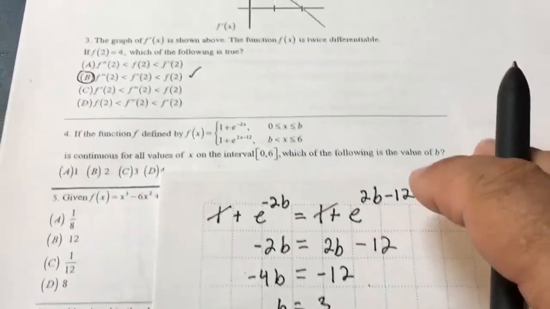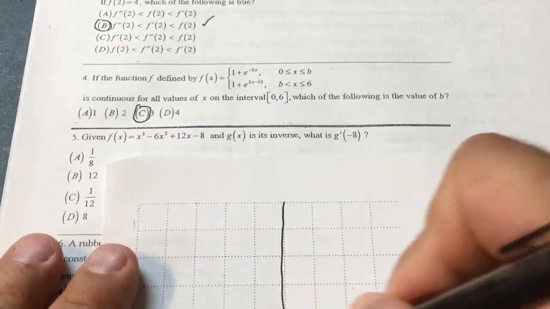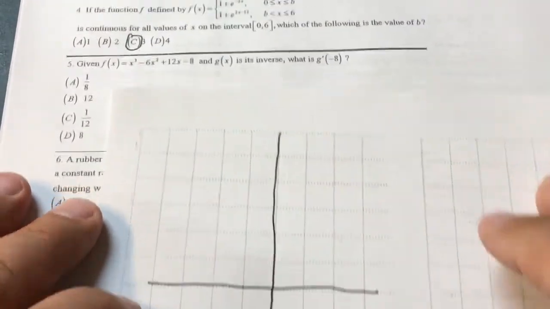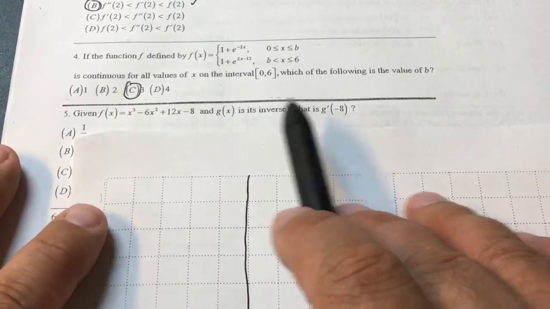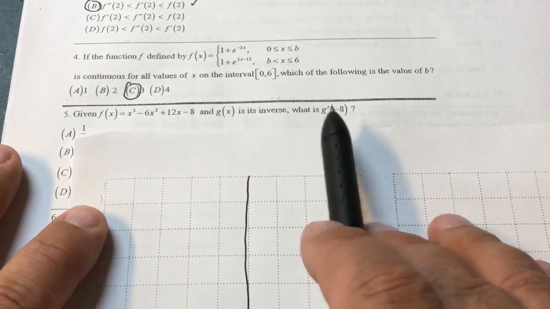At b equals 3, these two will be continuous. And there it is, choice C. I have to know a little bit about inverses. So it has f of x and g of x, and wants to know g of x is the inverse of this, and what g prime of negative 8 is.